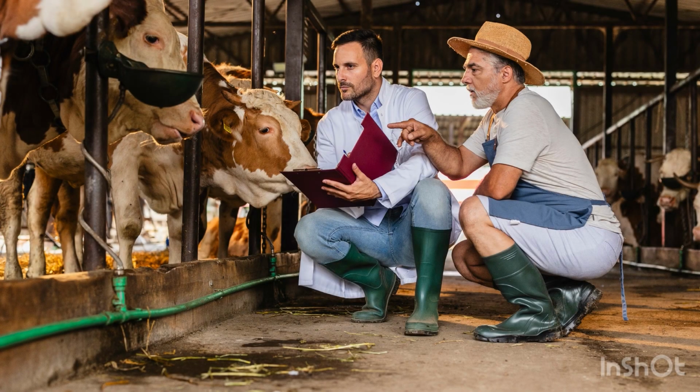Genetics plays a very important role in animal agriculture because it allows farmers to improve the overall quality and performance of their livestock. By understanding genetics, farmers can select animals that have stronger traits and use them for breeding. Over time, this results in animals that are more productive, more efficient, and better suited for their environment.